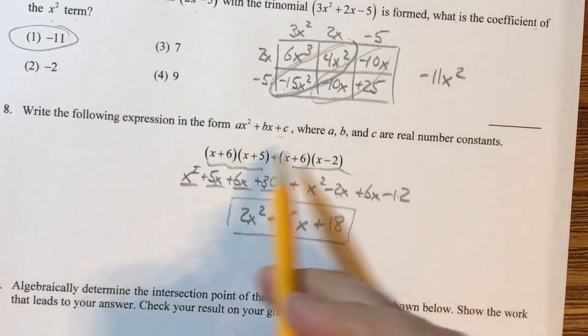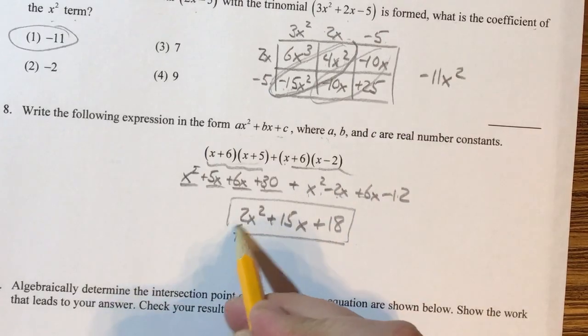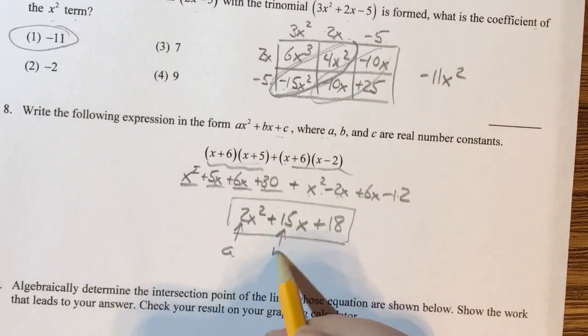Free response, where A, B, and C are real numbers. There's A, there's B, there's C. That's all we've got to do.